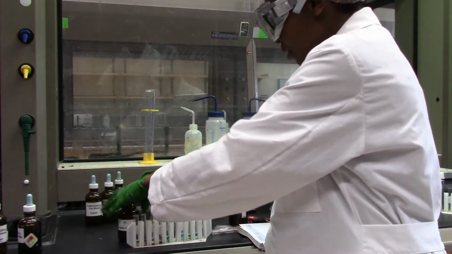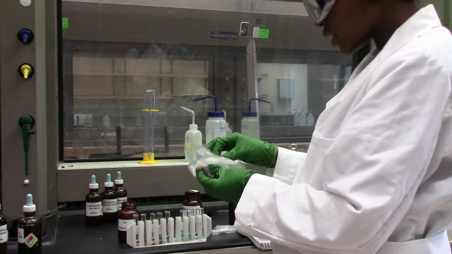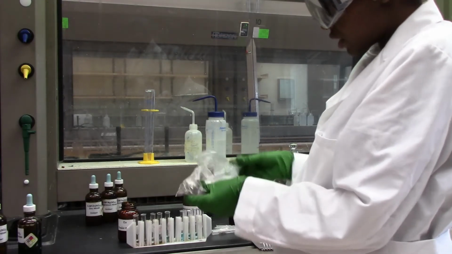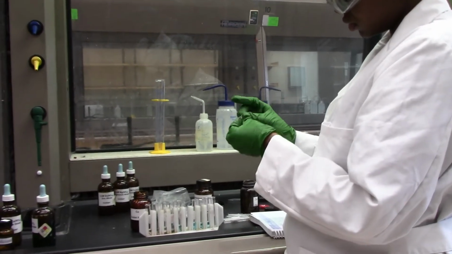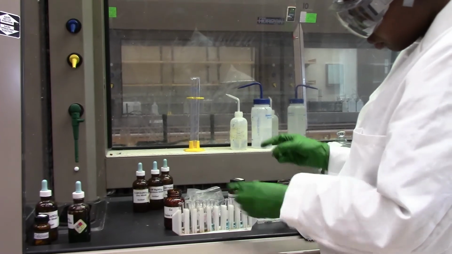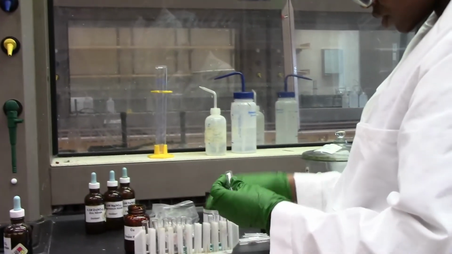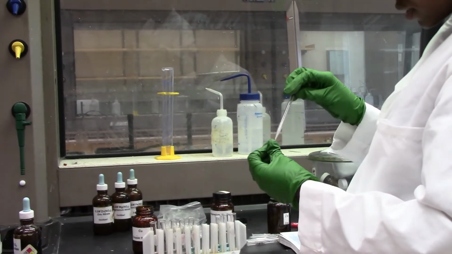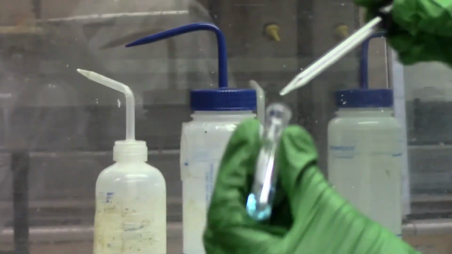So moving to iron in copper solution, obtain a tiny amount. Let's put this all the way inside.